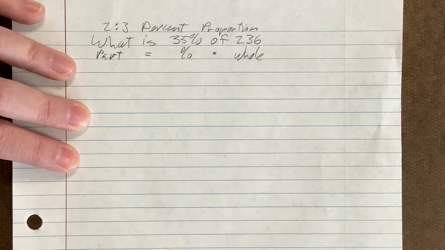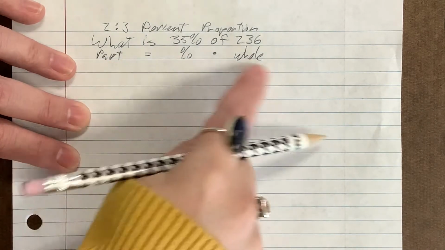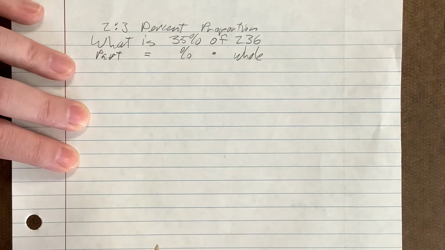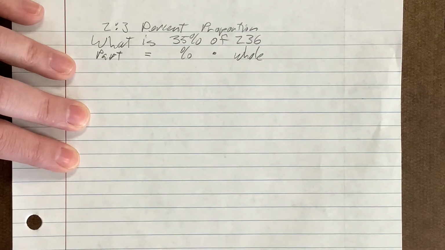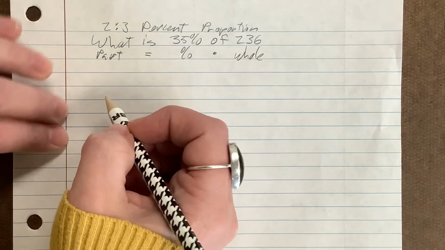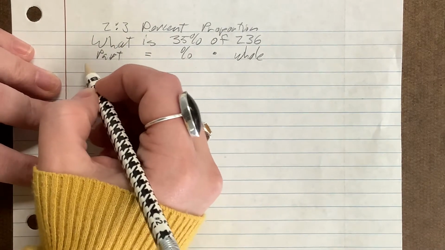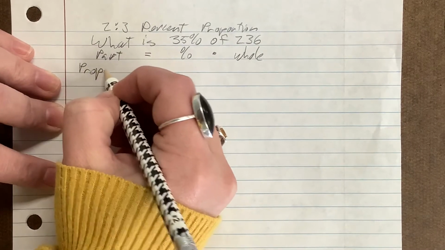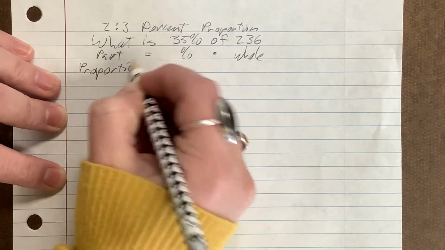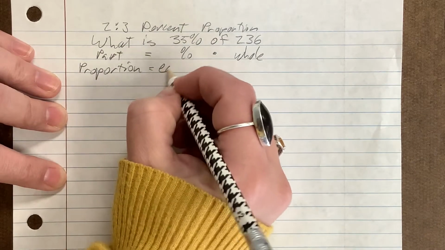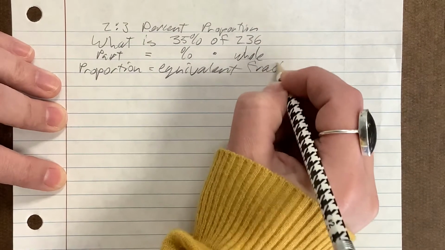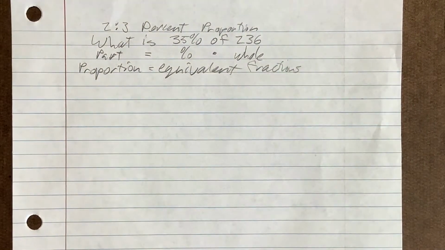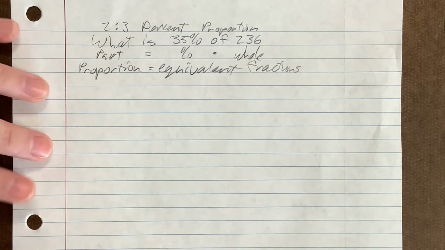Okay? And what we're going to be doing today is we could have any one of these three missing, and we're going to solve for whichever one is missing instead of always just solving for the part. And today we're going to do that with the proportion. Proportion. We're going to make equivalent fractions. And I think this is almost more useful than the percent equation that we're going to use tomorrow.